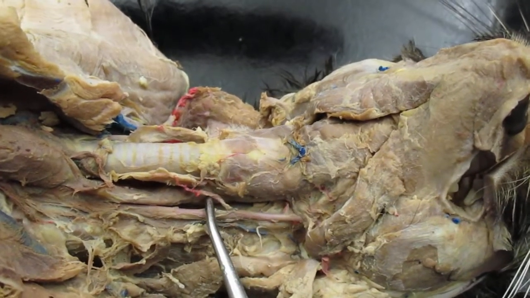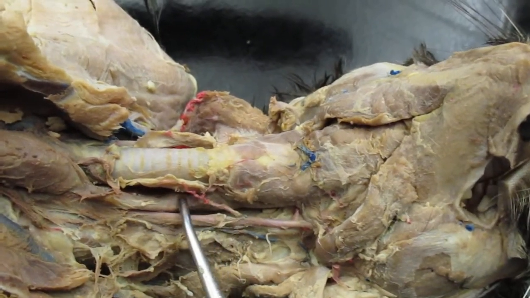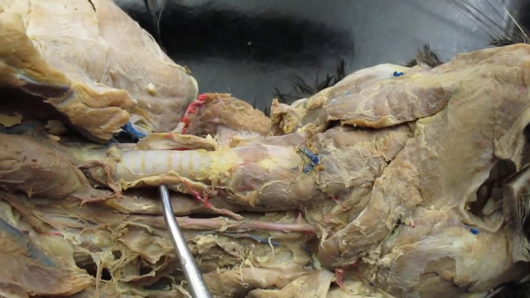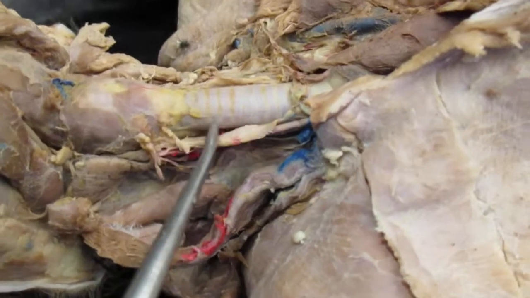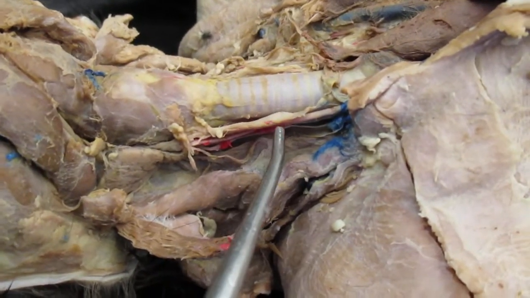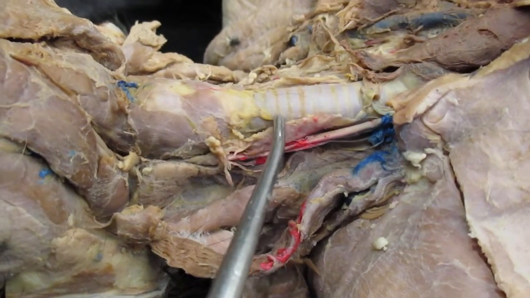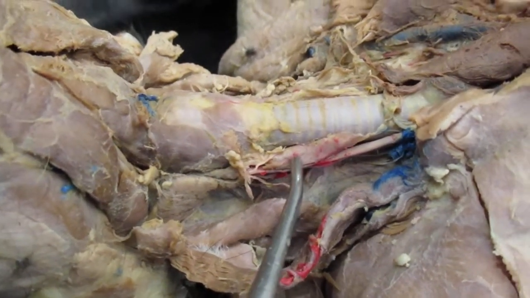And then we can see this artery that's supplying your thyroid gland. And we see the thyroid gland on the other side as well. Right there.